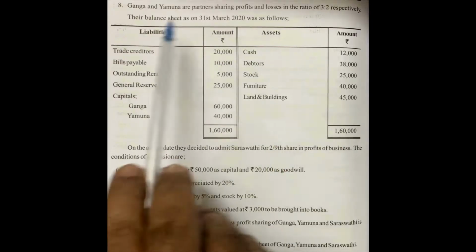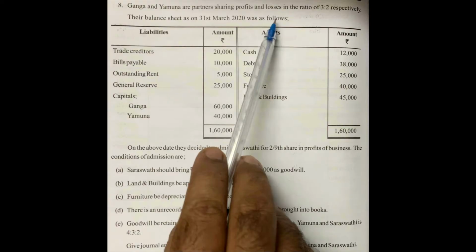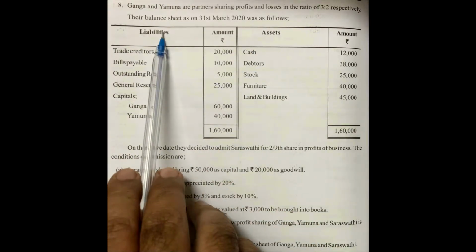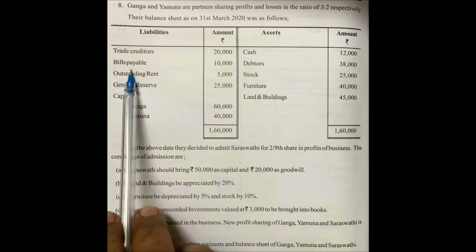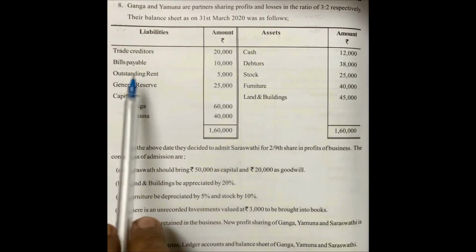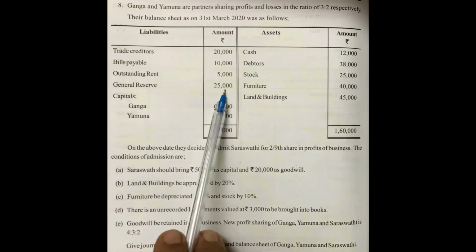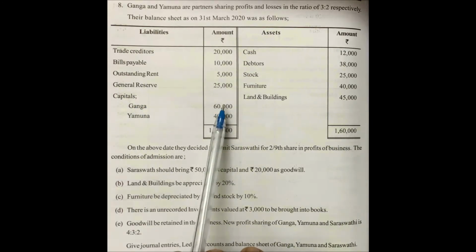Respectively. Their balance sheet as on 31st March 2020 was as under. This is the old balance sheet. See the liability side. Trade creditors 20,000 rupees. Bills payable 10,000 rupees. Outstanding rent 5,000. General reserve 25,000. Capitals of Ganga and Yamuna are 60,000 and 40,000 rupees.